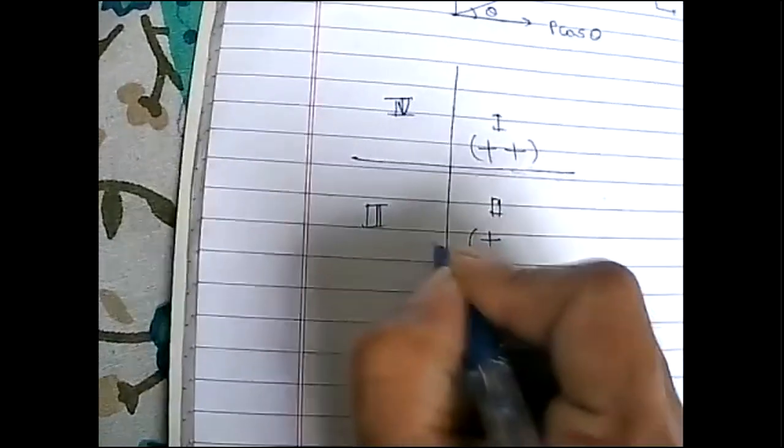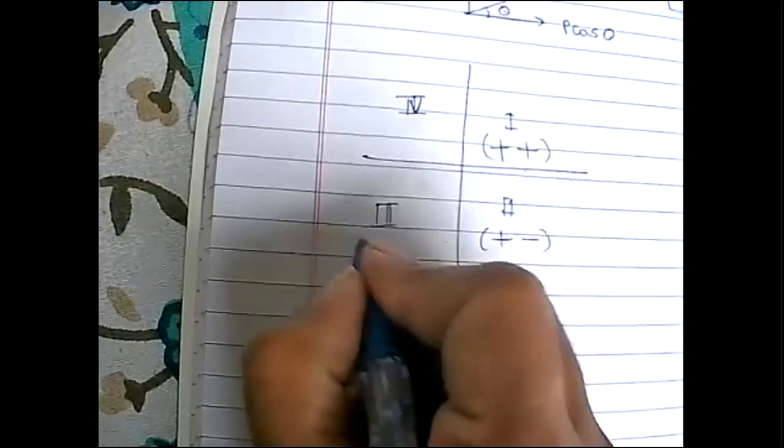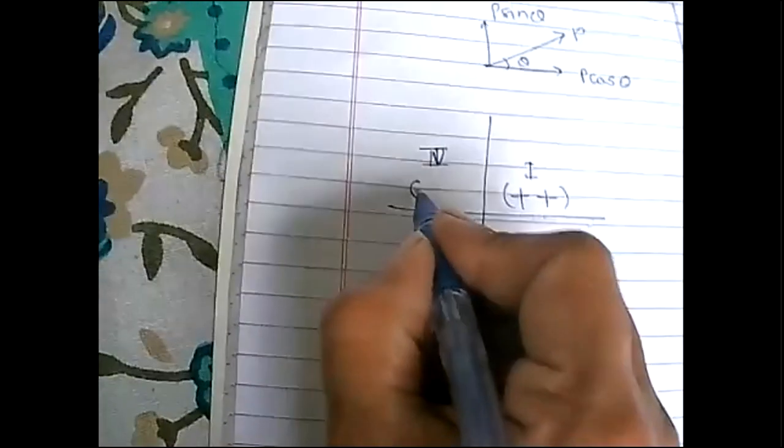Here along the x-axis it is positive, but along the y-axis it is negative. Here both will be negative, and here x will be negative, but y will be positive. We must remember this. It's a cup of tea for you, and you are all supposed to mug up these things, right? Then we'll move on.